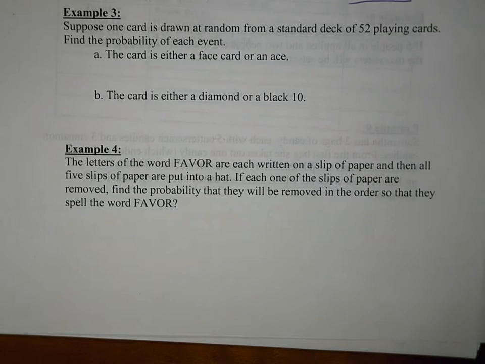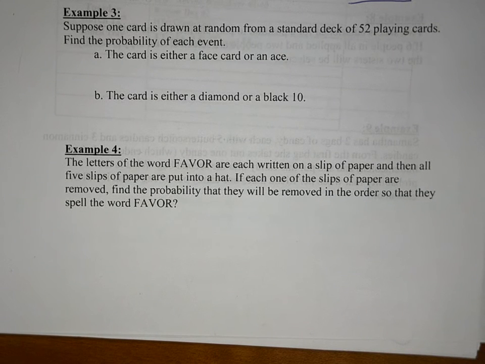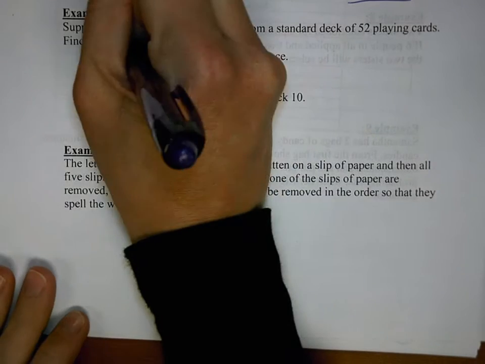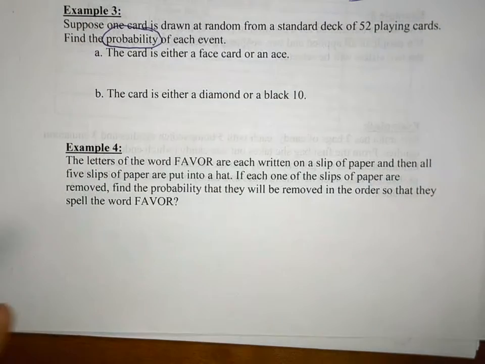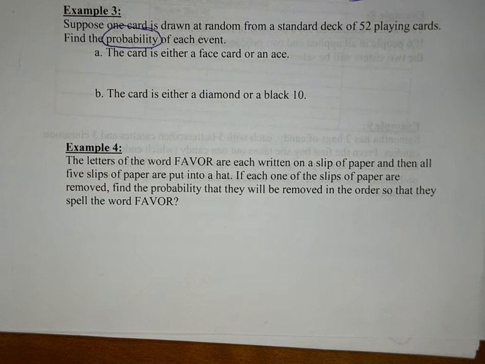Okay. All right, example 3. Suppose one card is drawn at random from a standard deck of 52 playing cards. Find the probability of each event. What was the key word there? Probability, which means my answer is going to be a fraction. Some of you guys messed up on this on your quiz yesterday, because you wrote answers that were probability, but you didn't write them as fractions.